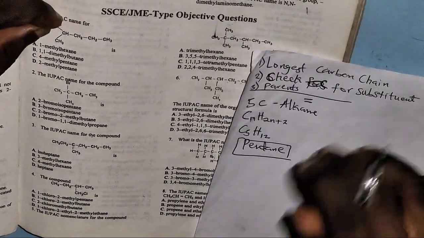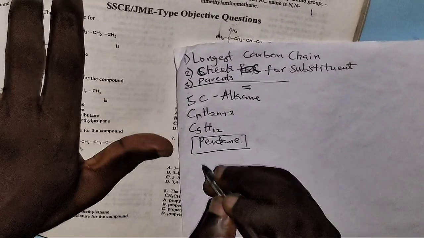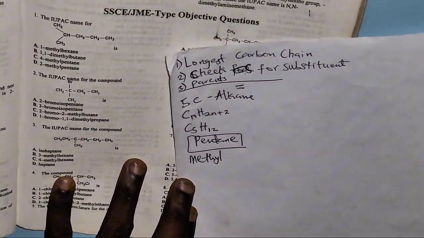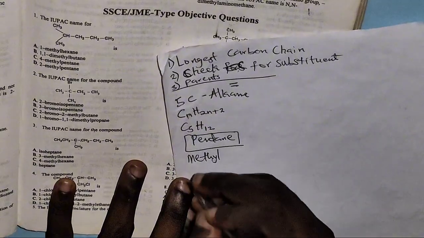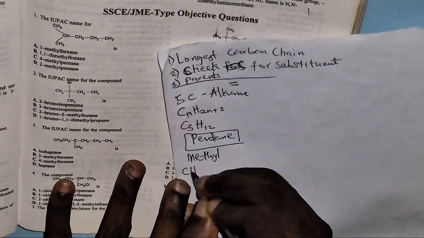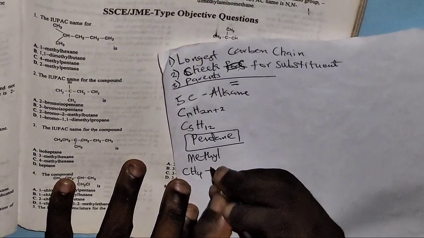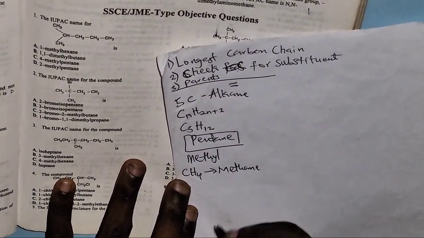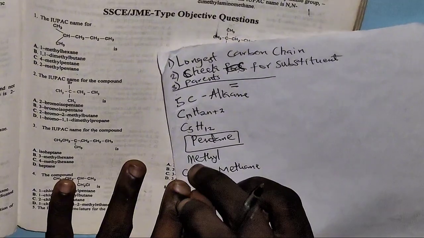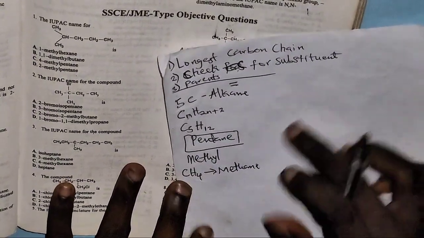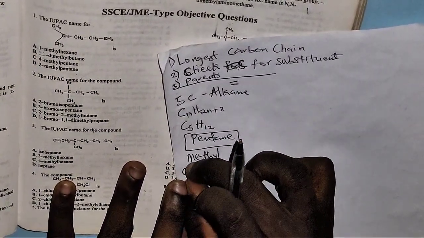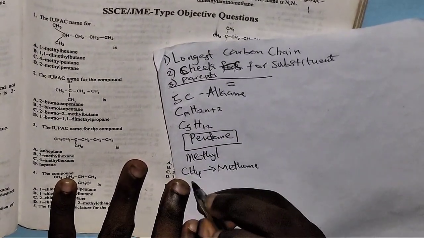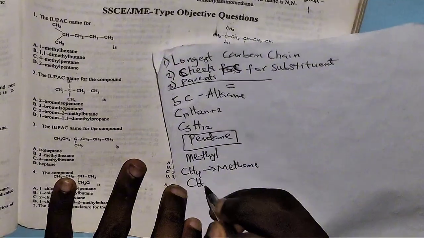So the name of the substituent, you need to identify it. The name is called what? Methyl. Why is it called methyl? From the alkane family, for example, we have CH4. This CH4 is called methane. And if methane loses one hydrogen, instead of 4 hydrogen, it will become 3 hydrogen. So when it becomes 3 hydrogen, I will have it as CH3.